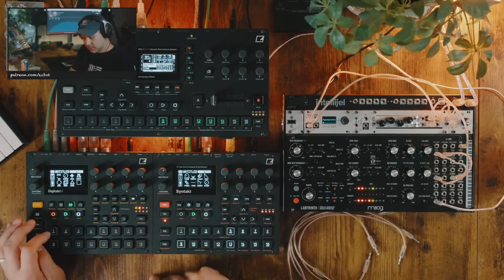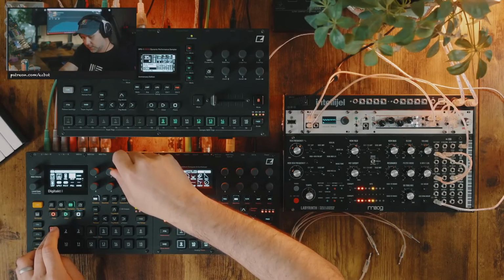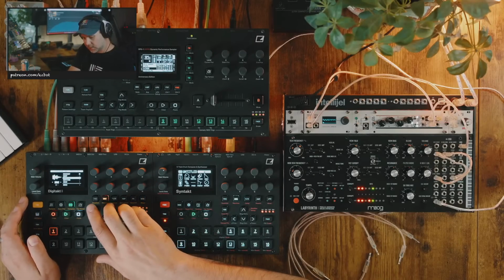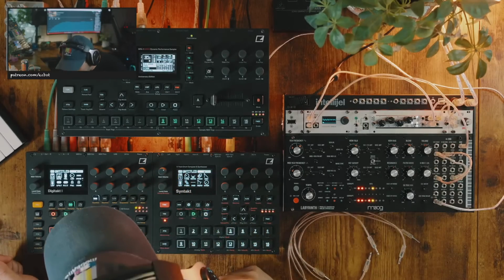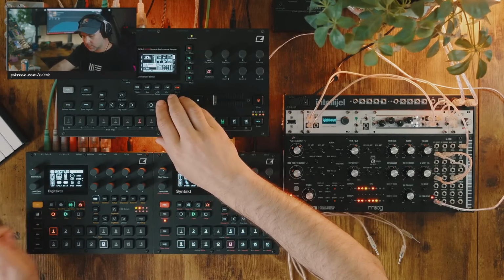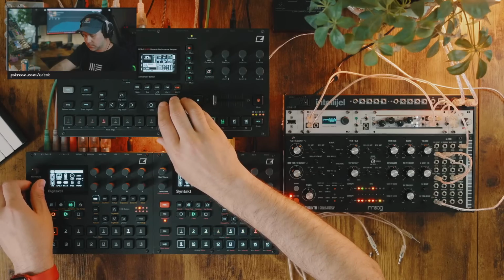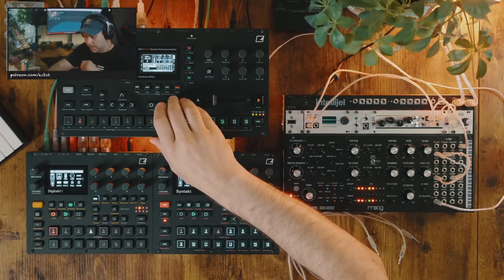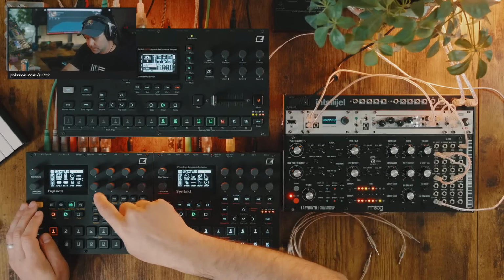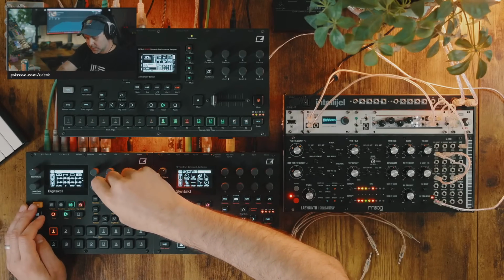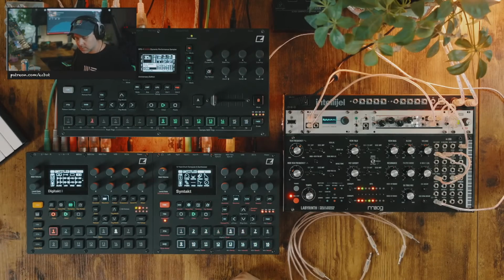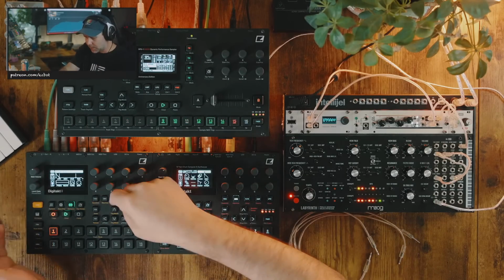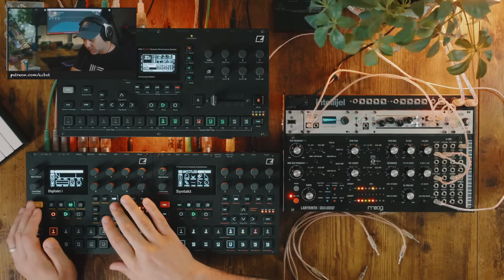Wait. Double that. Trig length, 32 steps. And maybe we'll make the machine a stretch machine. Or we could slice it. See what happens when we slice it. We gotta turn this down while we do that. By default, we'll just have it play all the slices. And now we can play with the comb filter on Digitakt II. Like, what?